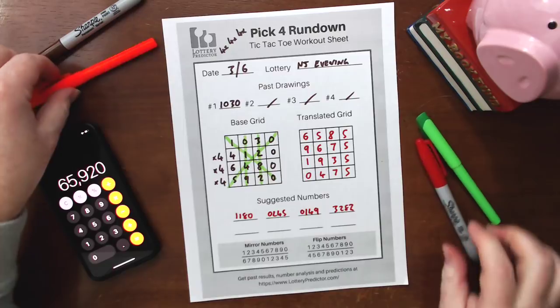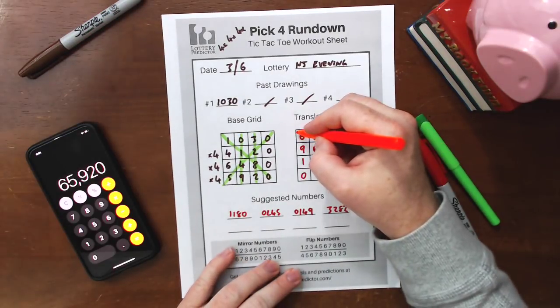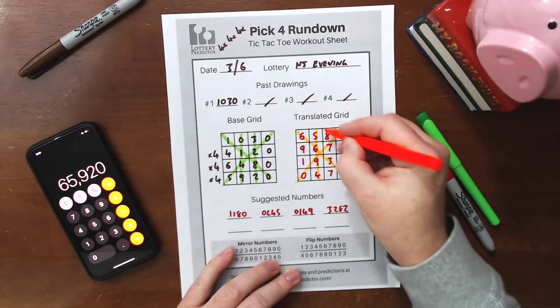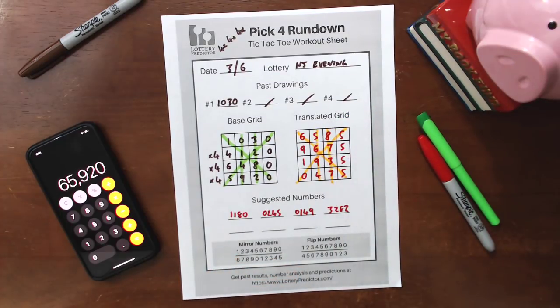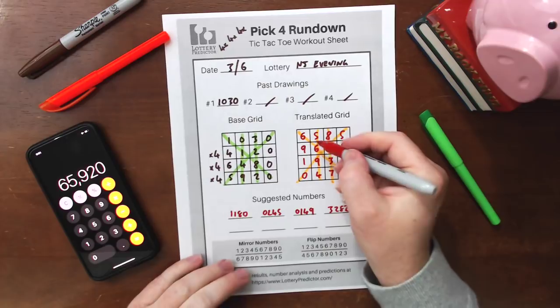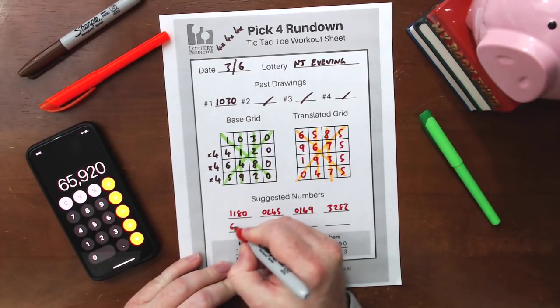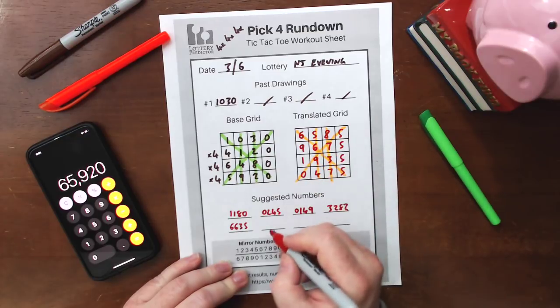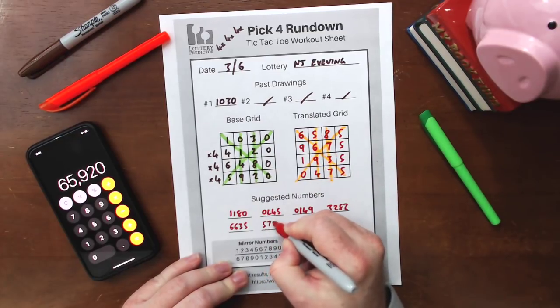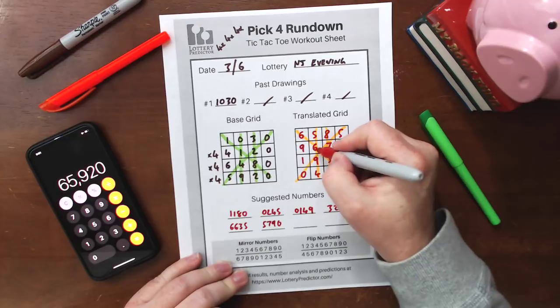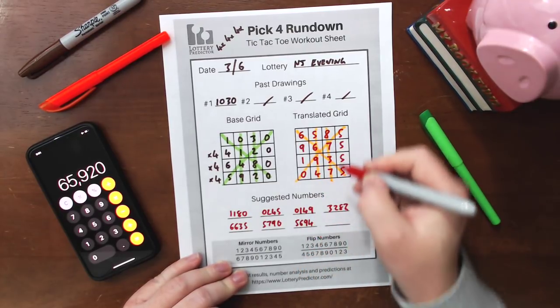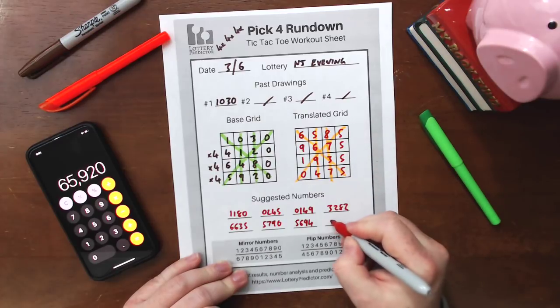And then same again, filling out the same patterns, top left to bottom right, top right to bottom left, and the two center verticals on our translator grid. And those will give us a 6635, a 5790, a 5694, and an 8737.